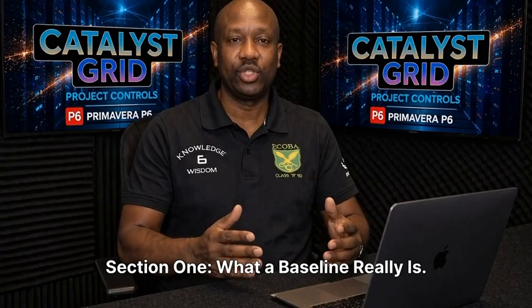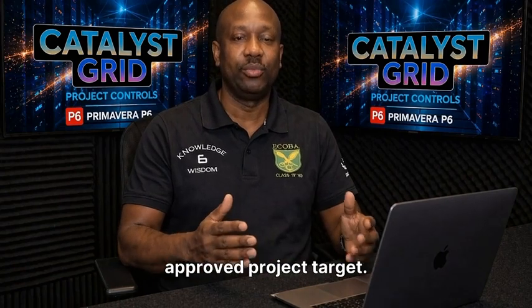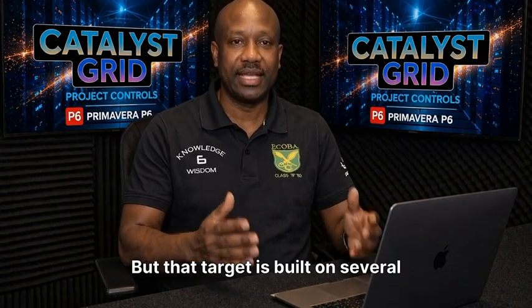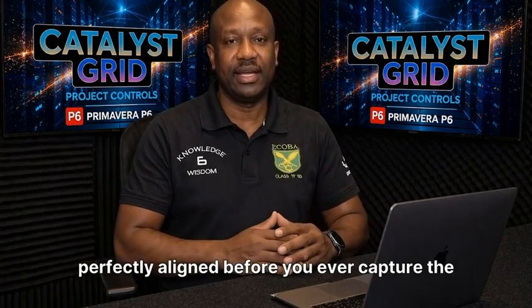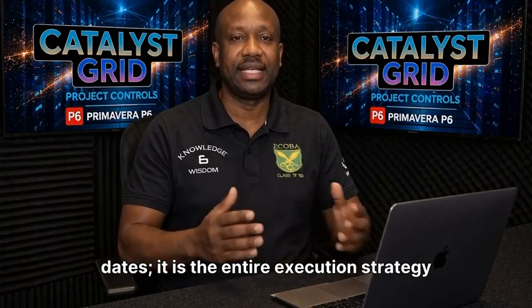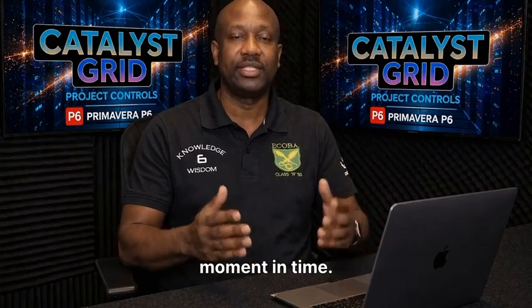Section 1. What a baseline really is. At its core, a baseline is your approved project target. But that target is built on several complex technical pillars that must all be perfectly aligned before you ever capture the data. It is not just a list of dates, it is the entire execution strategy of the project captured in a single moment in time.